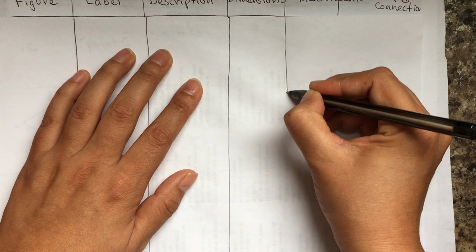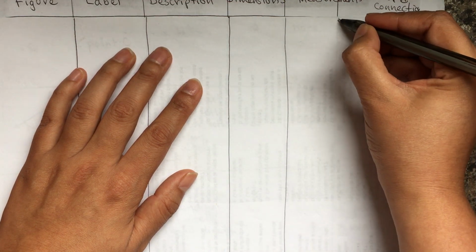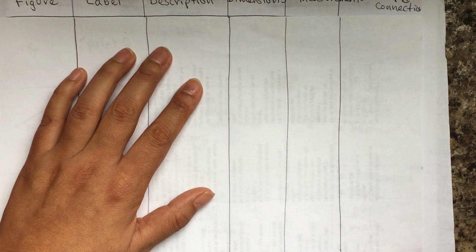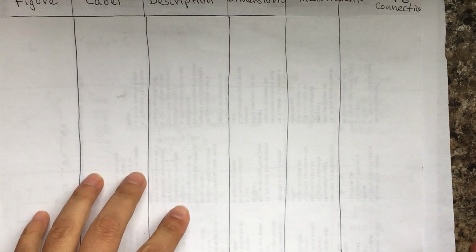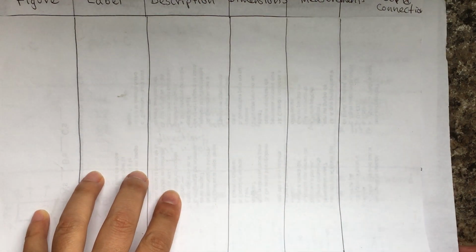So the next figure is going to be in reference to a box.